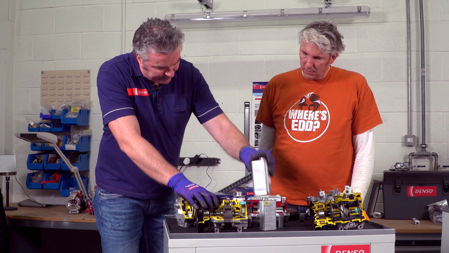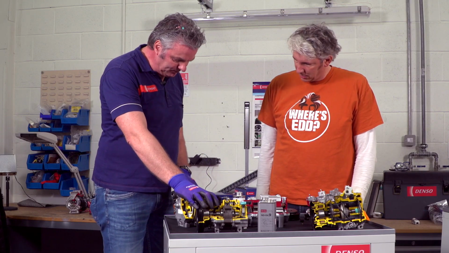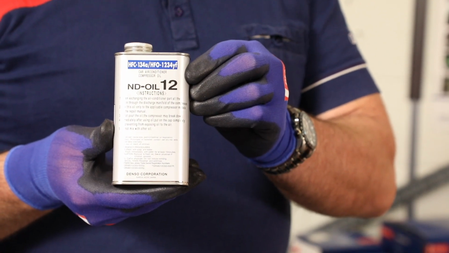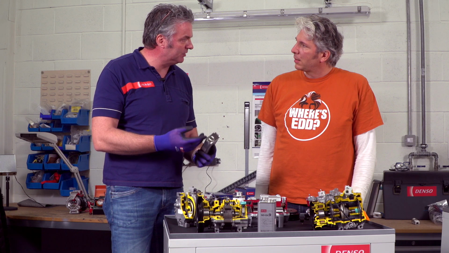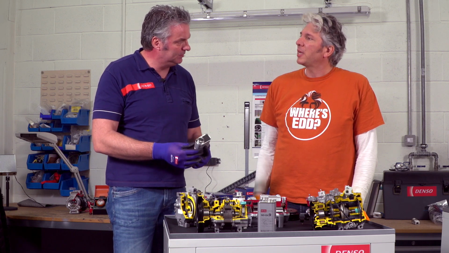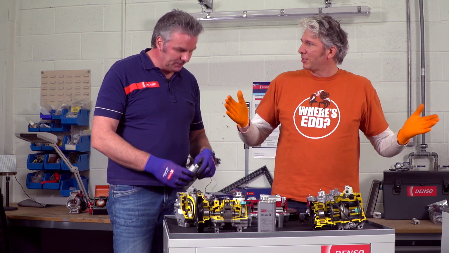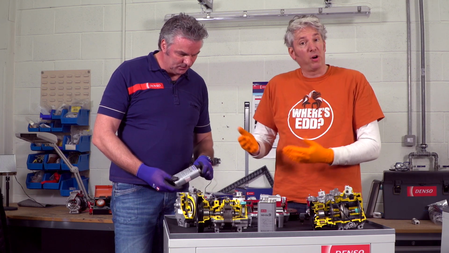And that is exclusively for the through vane compressor. Then we have ND-Oil 12, which is also PAG 46, but especially for the new type of refrigerant, R1234yf. Yes, because there are different refrigerants over the years, and of course we're just trying to make it better for the environment as we go.